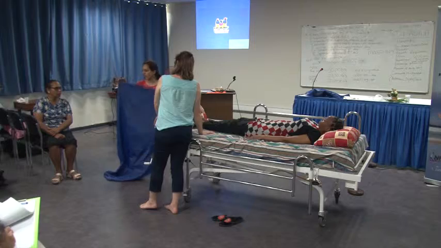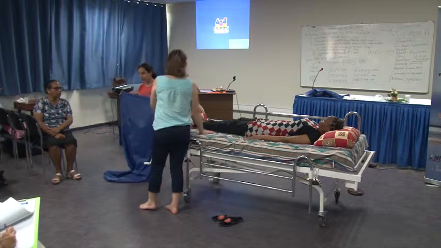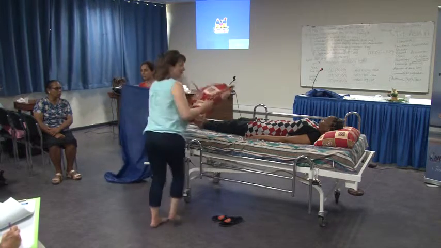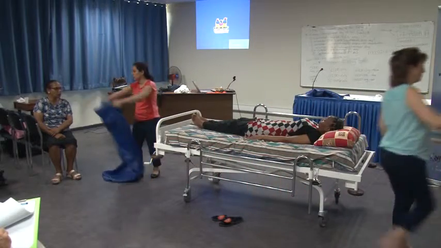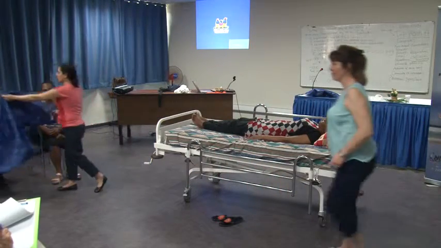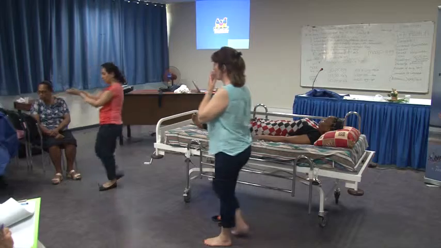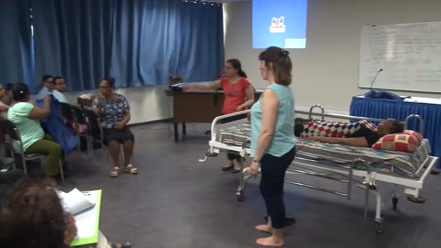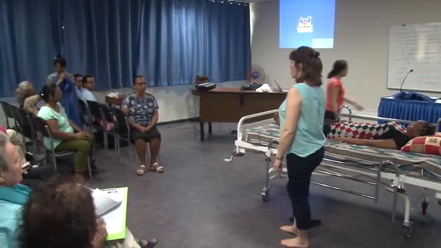But there's a technique to get the slide sheet under. And you don't ever leave the slide sheet under the person, because it's not a breathable material.